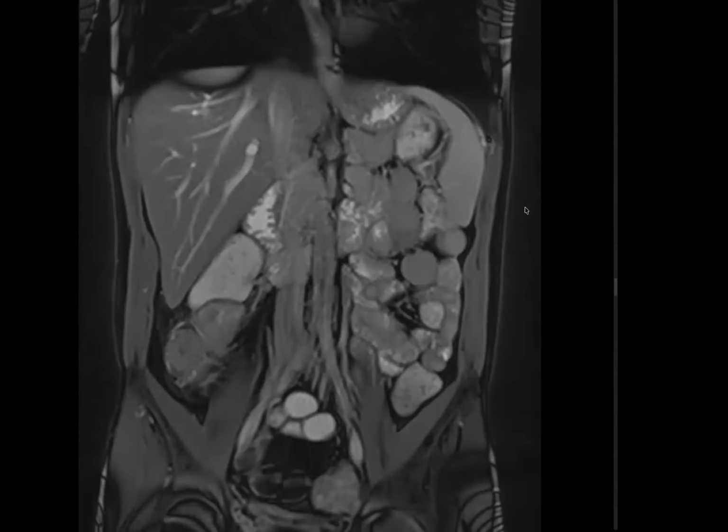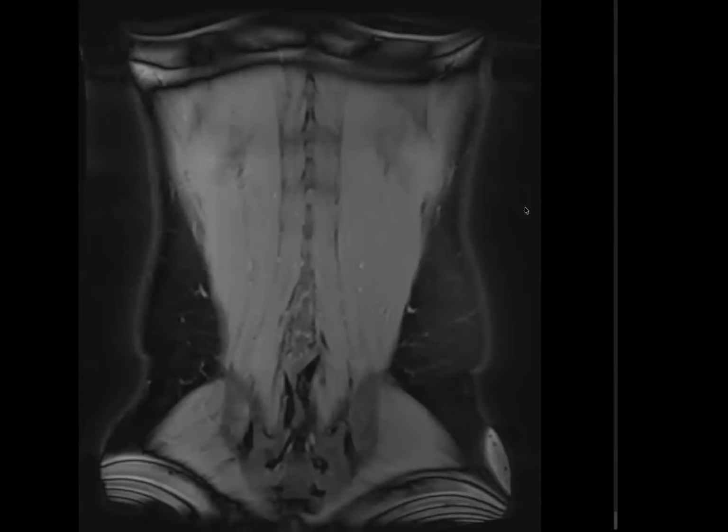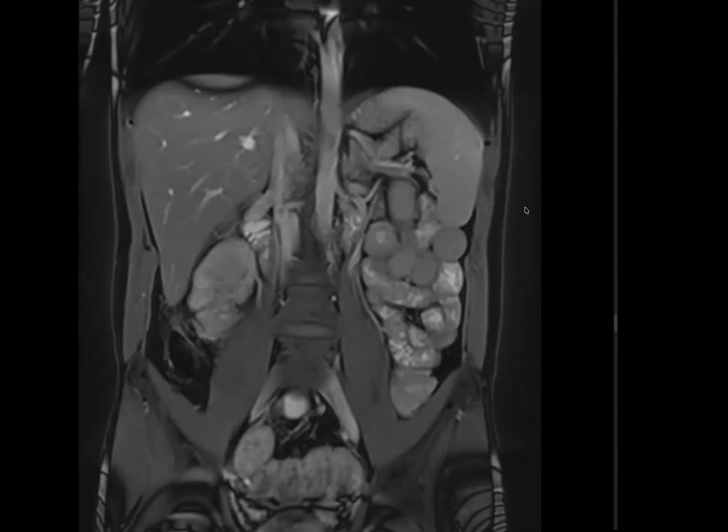There is no ascites, and the rest of the visualized large bowel appears normal to me. In my routine practice, I would also like to see the post-contrast T1 weighted images to look for any abnormal enhancement within the bowel thickening.